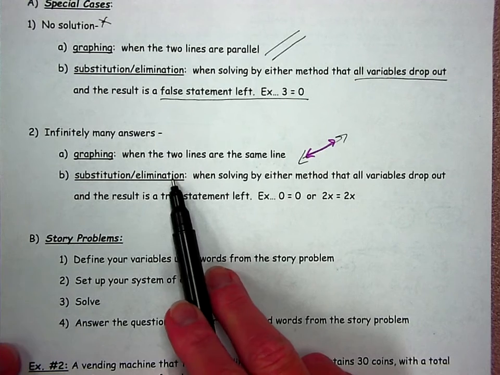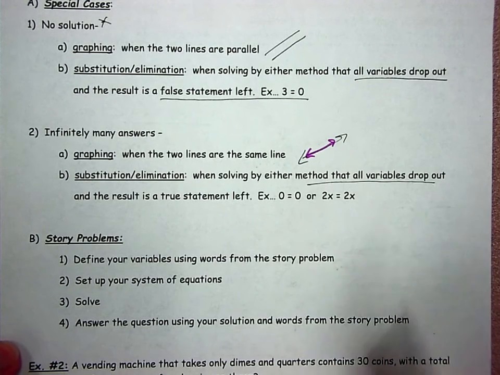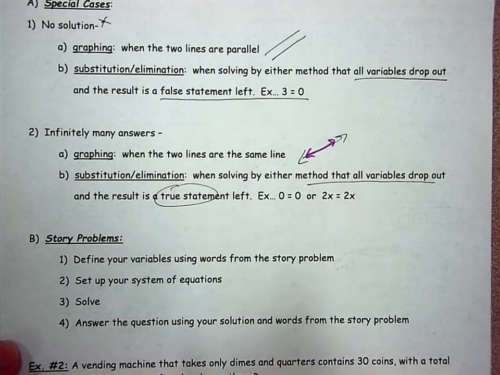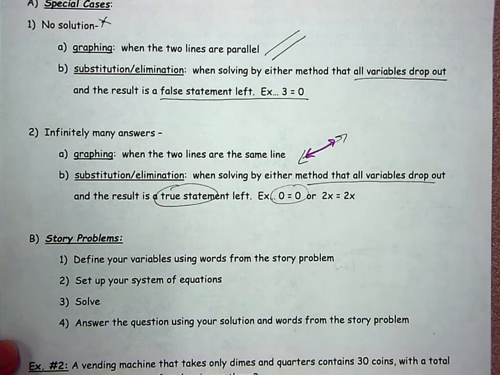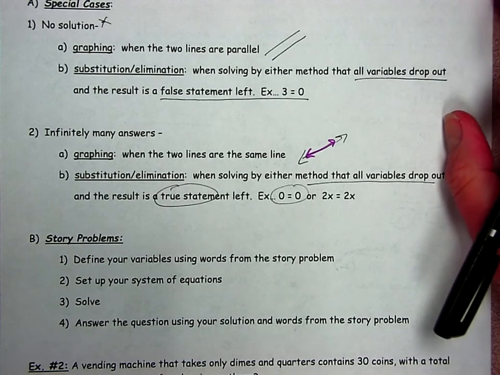When you do it algebraically, all the variables drop out. However, you're left with a true statement, like 0 equals 0 or 2x equals 2x. So we will do more of those tomorrow as well.